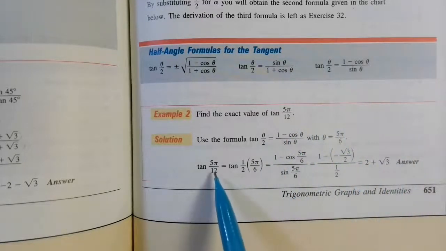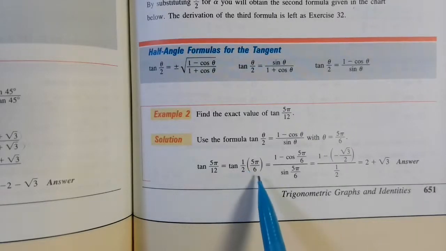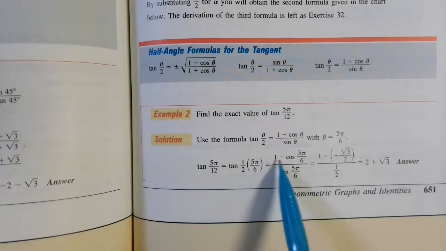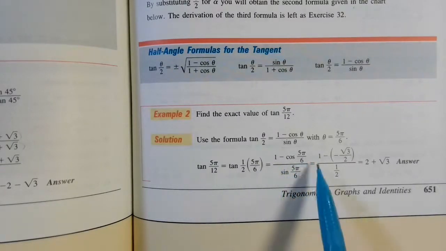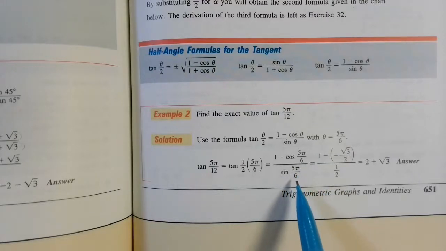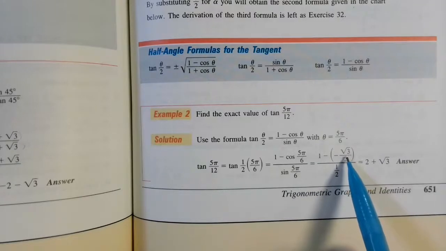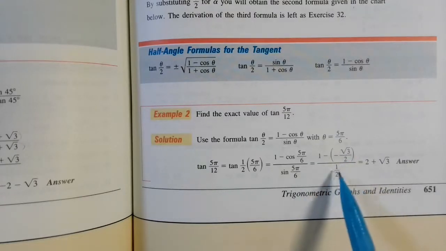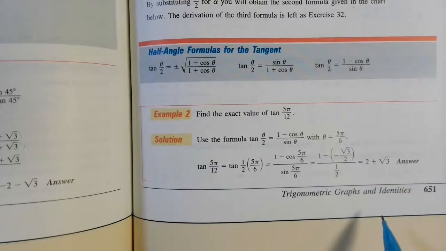So the tangent of 5 pi over 12 is equal to the tangent of 1/2 of 5 pi over 6. So 1 minus the cosine of 5 pi over 6, which you get from the chart, divided by the sine of 5 pi over 6, which you also get from the chart. So substitute 1 minus negative square root of 3 over 2, divided by 1/2. Simplify it all out, and you get 2 plus the square root of 3.